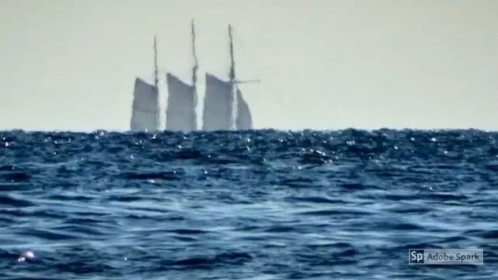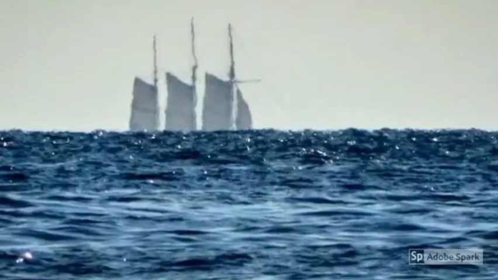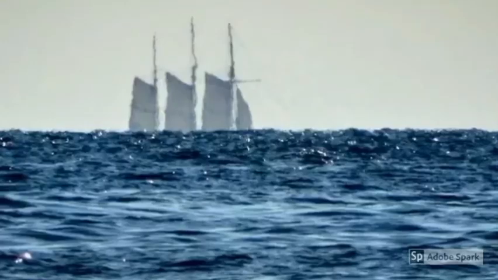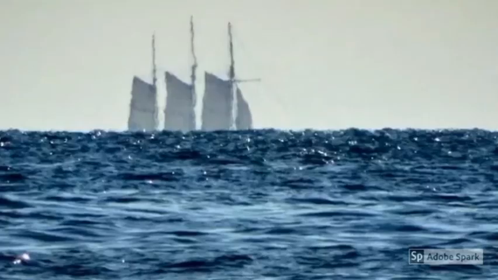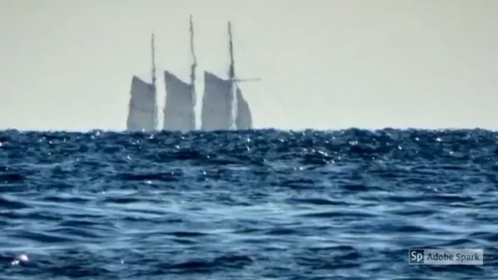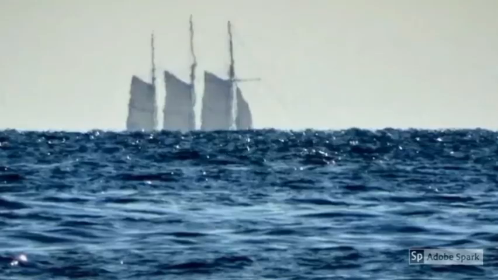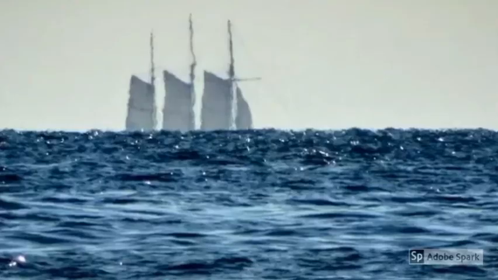Alright, observation number 2. Here is the famous observation of a ship appearing to sink as it goes over the horizon. A great many people instantly think of this example when trying to prove the shape of the Earth. Now let's take a closer look at this observation.